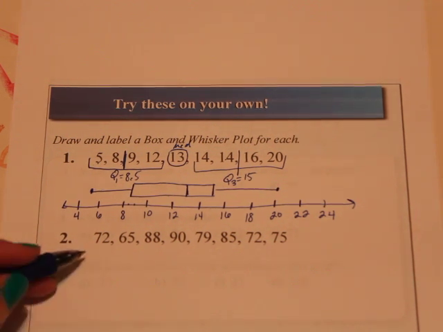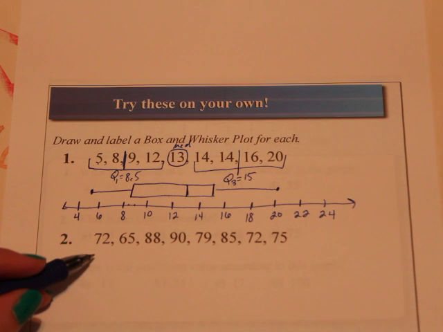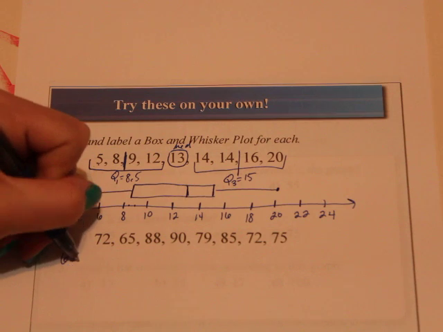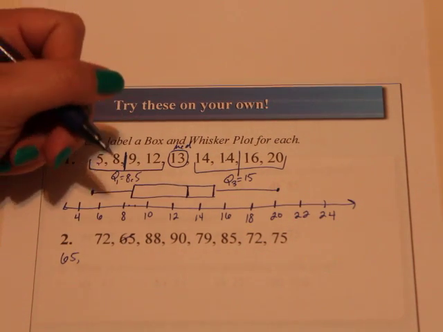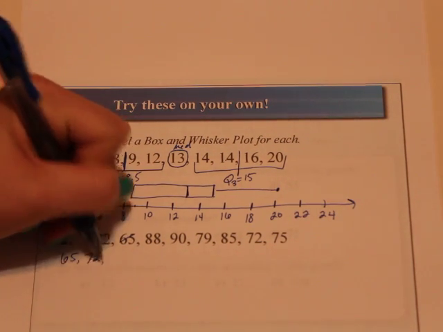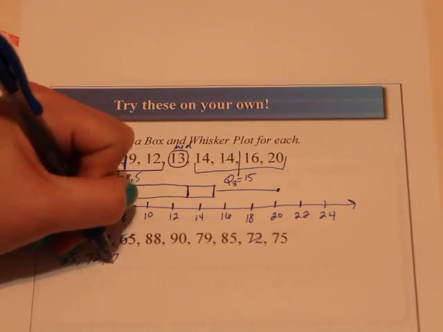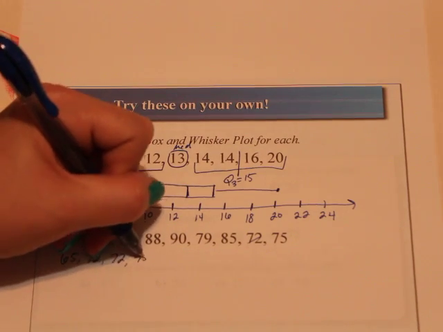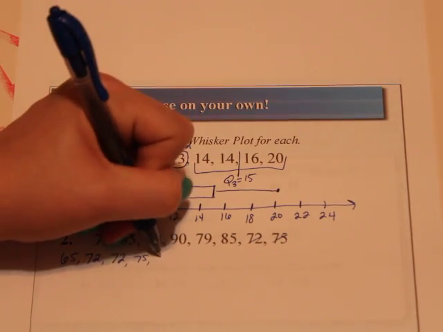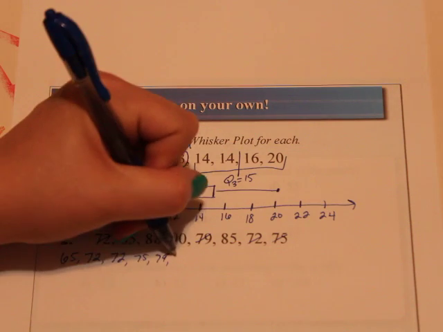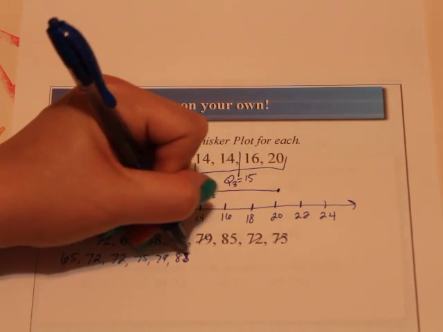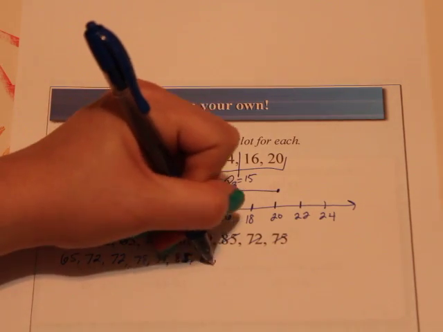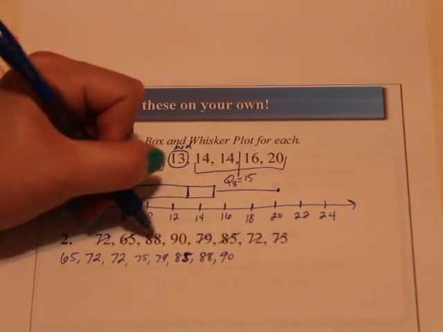Now we will do this one here. This one's not in order, so we need to go and put it in order. So we got 65. Looks like 72, and that appears twice, so make sure you write it down twice. Then we got 75, 79, 85, sorry, 88, and 90.